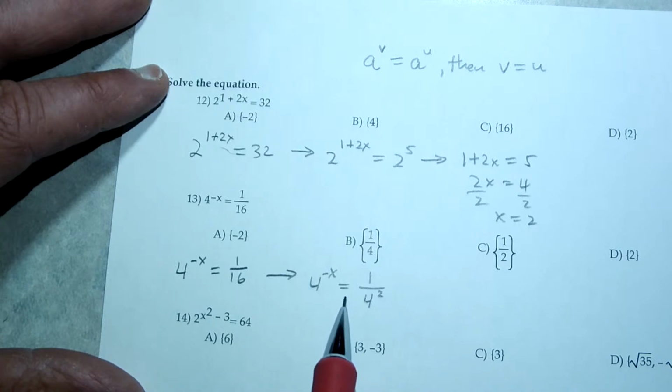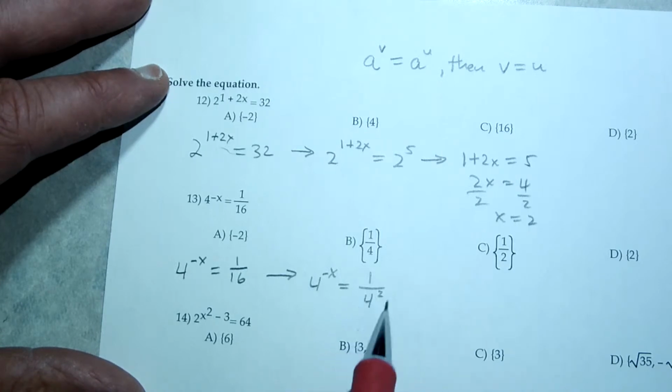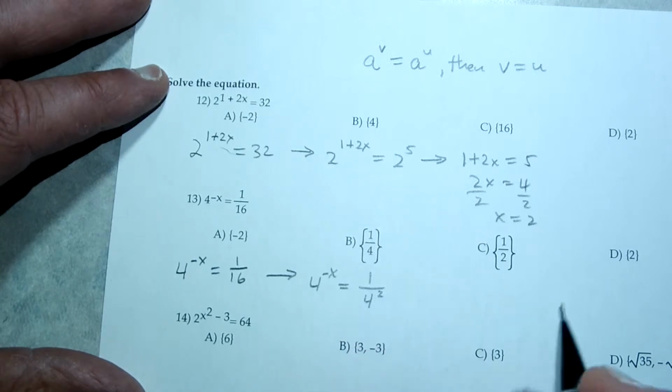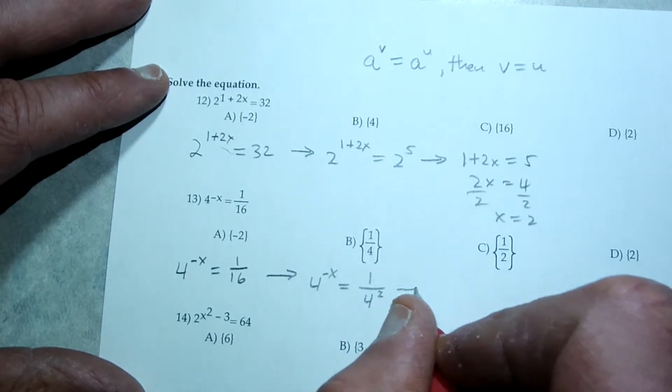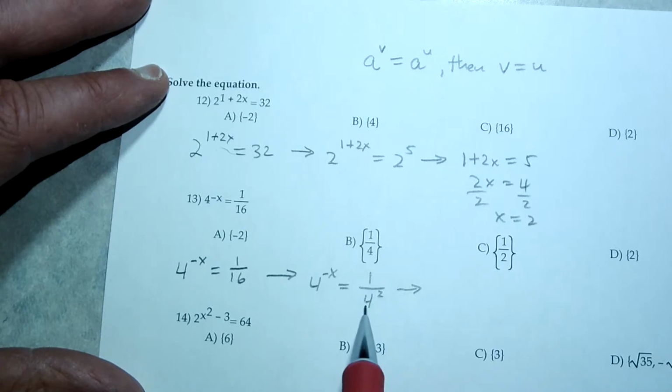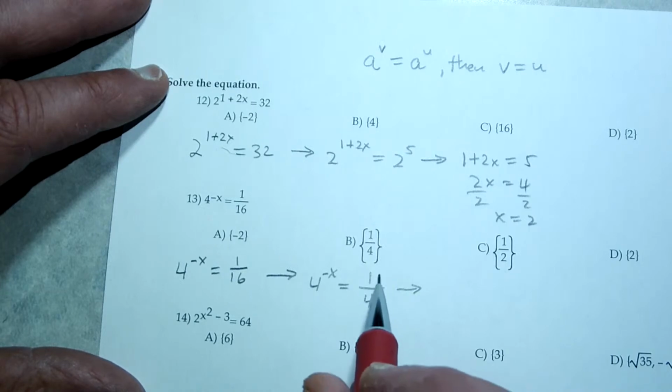But not only that, I've got to get this 4 to the 2nd to become an expression in the numerator. According to the rules of negative exponents, I could call this 4 to the negative 2nd. When you move an exponential expression upstairs and downstairs in a fraction, it changes the sign of its exponent to the opposite sign.